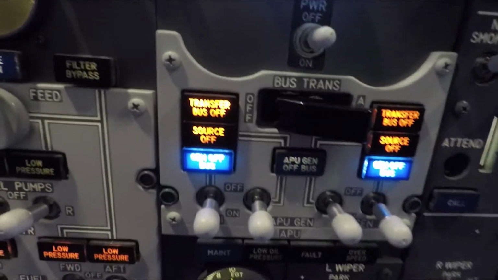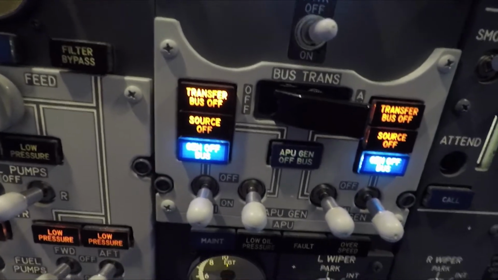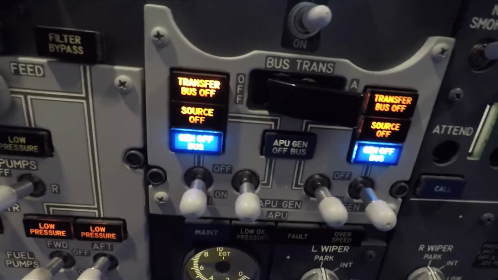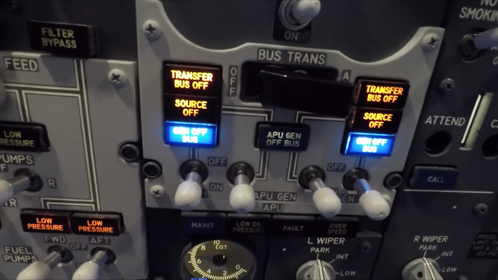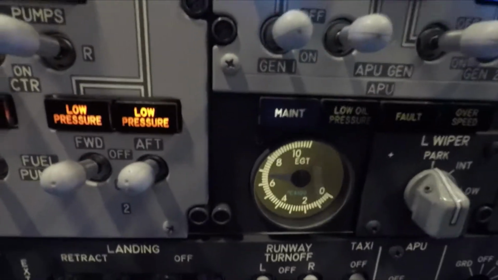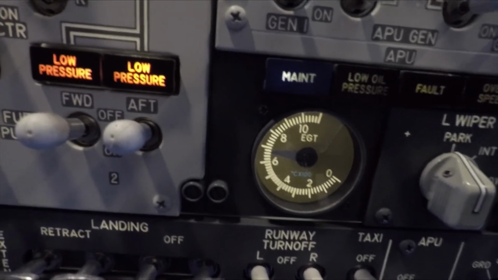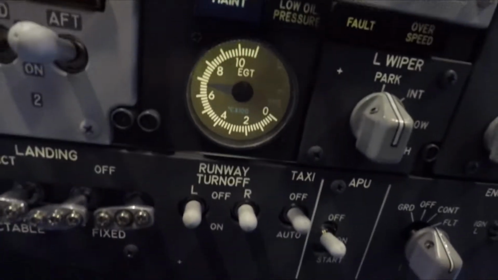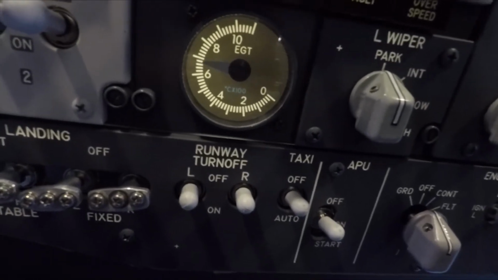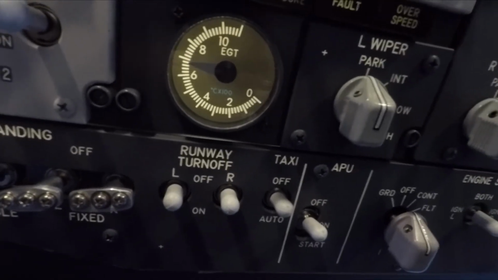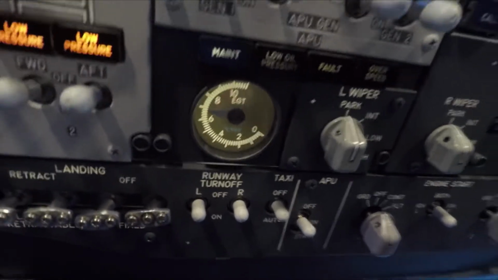Then we have our main power switches from the APU, the auxiliary power unit, and the main generators, one on each engine. We have our APU exhaust gas temperature, EGT, temperature gauge, and the switch down the bottom there, which is the APU switch, auxiliary power unit switch.